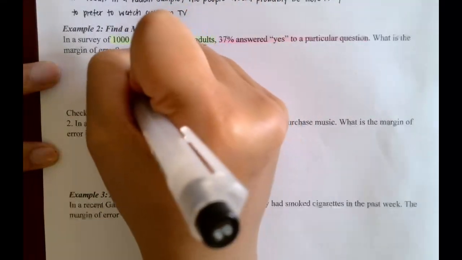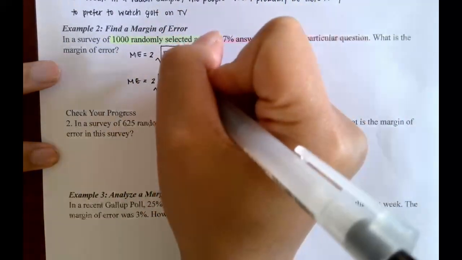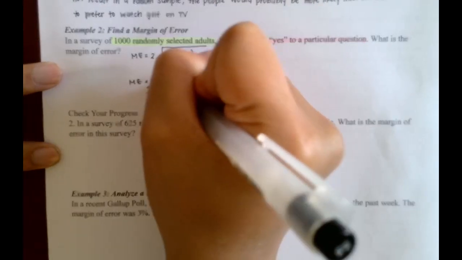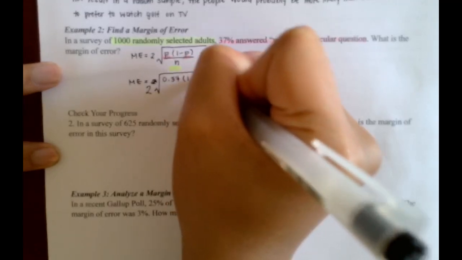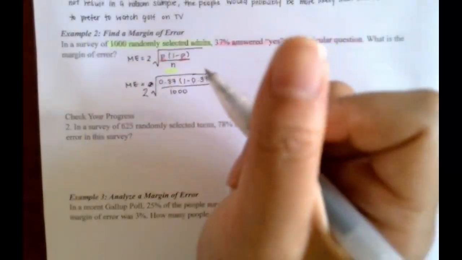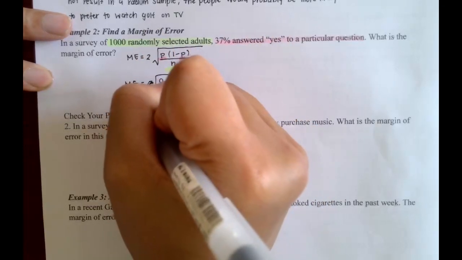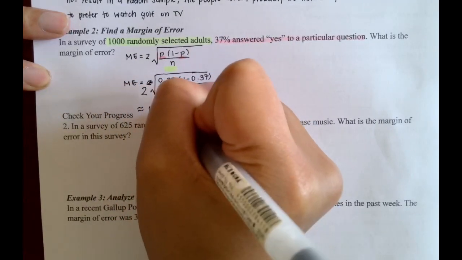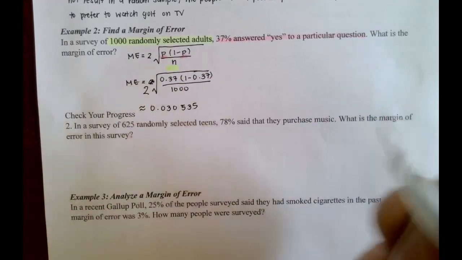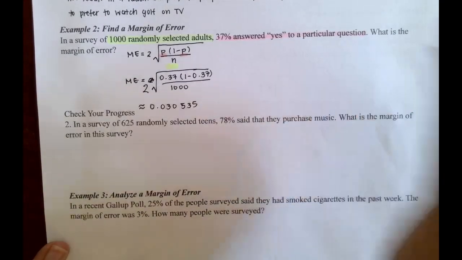Okay. So the margin of error here equals 2 times the square root, I should write the 2 big enough, okay? Of 0.37 times (1 minus 0.37) all over 1,000. Okay. Then I'm going to enter that in. Okay. And this gives me approximately 0.030535. And that's how many digits the book does. Okay. So what that means is the margin of error is about 3%.